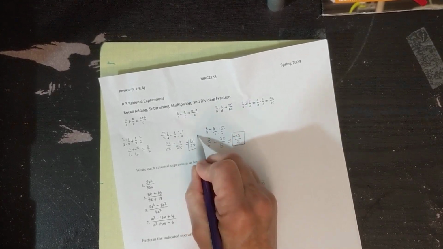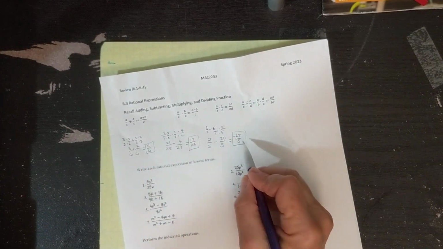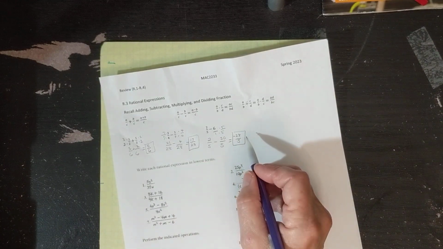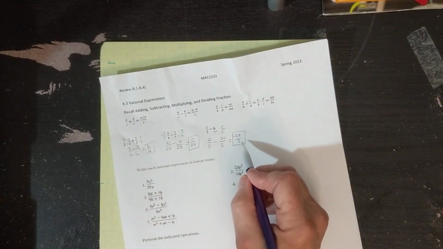Now, in the past, you probably have been fussed at if you did not change this into a mixed number. It is fine with me. There might be an occasion when we need a mixed number, but right now I'm fine with this improper fraction right there. Okay, let's go on.